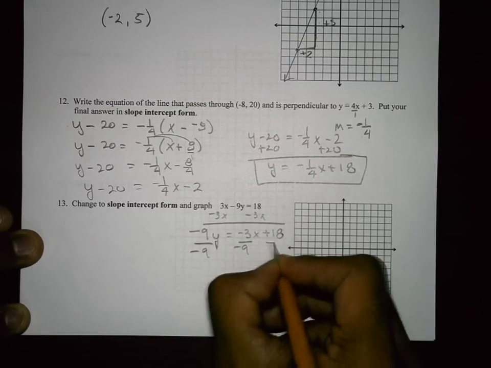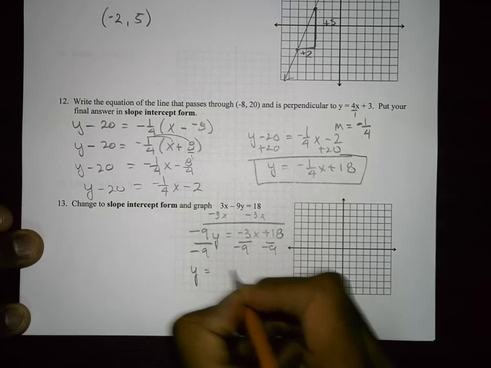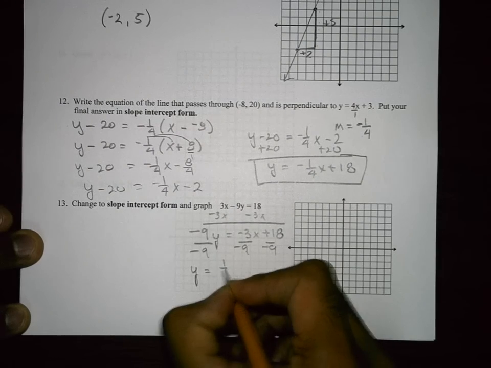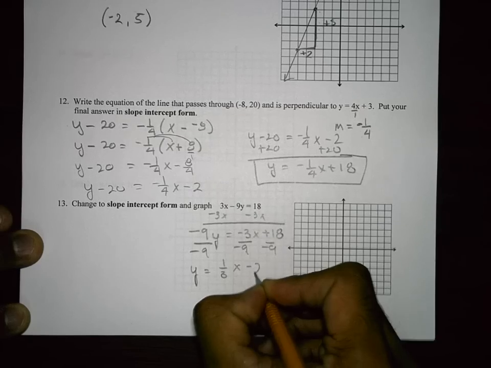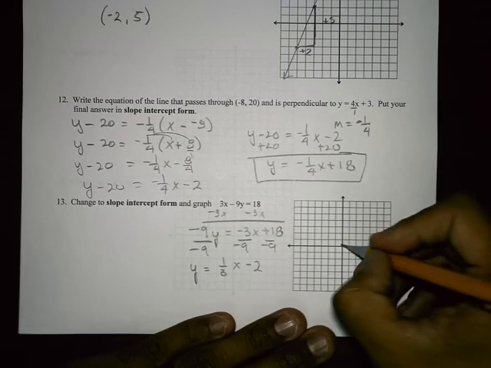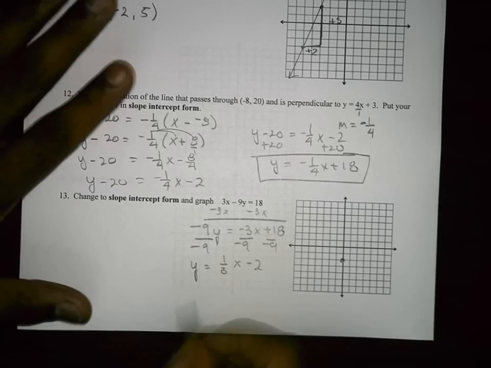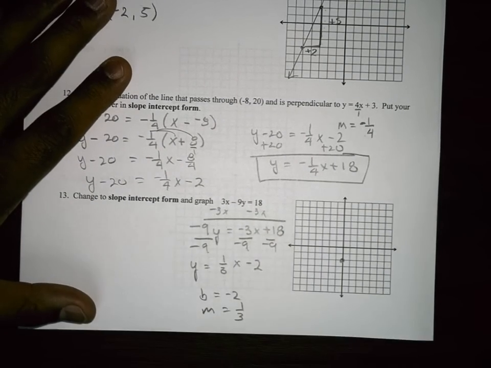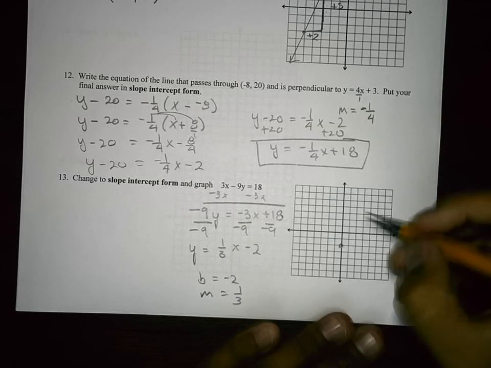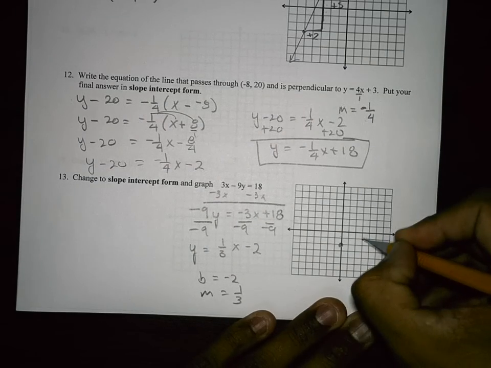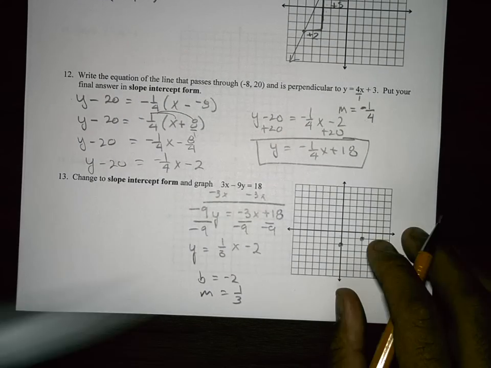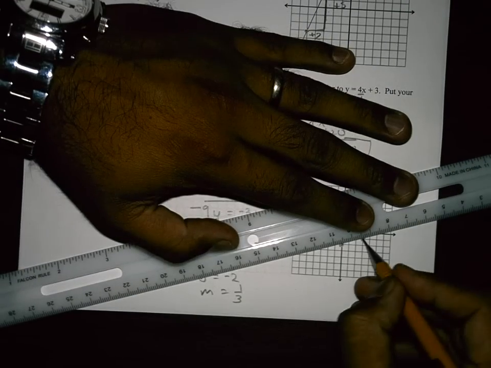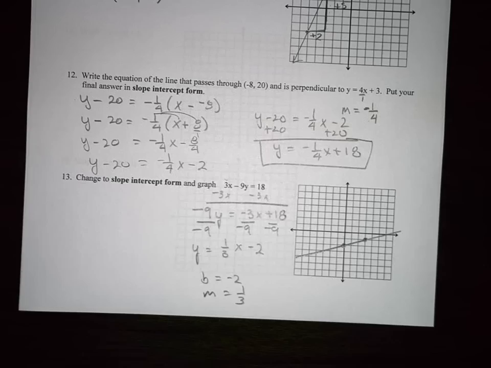Careful not to lose your negative signs, and then y equals, that reduces to 1 over 3x minus 2. So I have a y-intercept of negative 2 and an m of 1 over 3. So from there I go up 1 over 3 spaces, and there's my line.